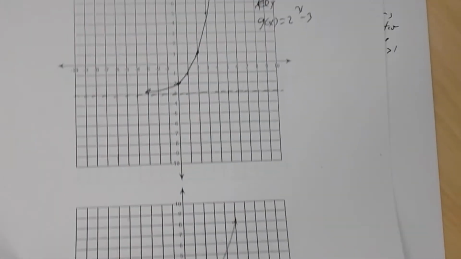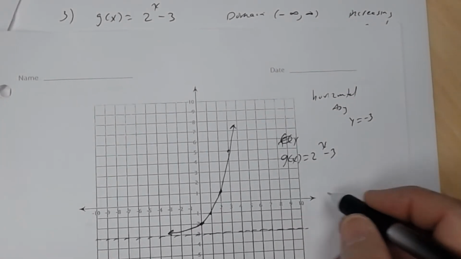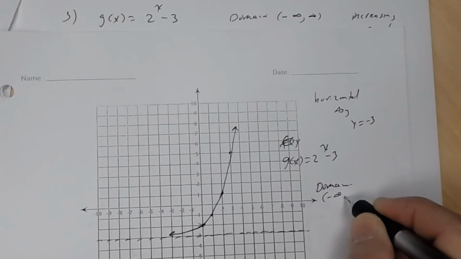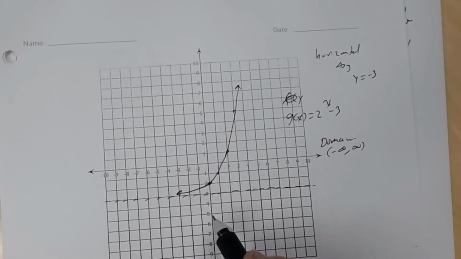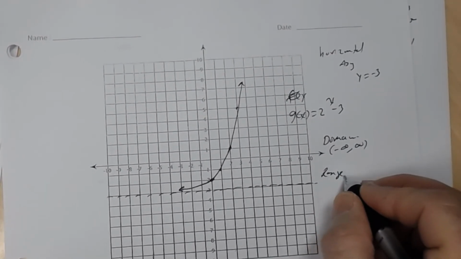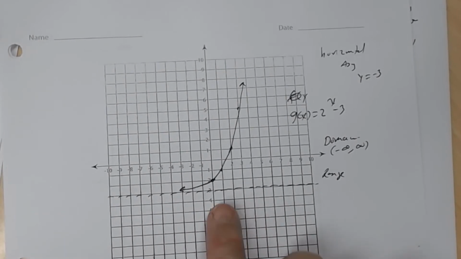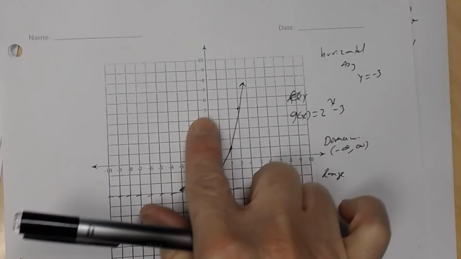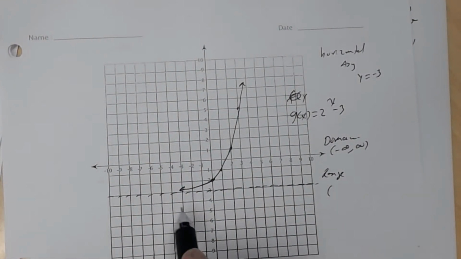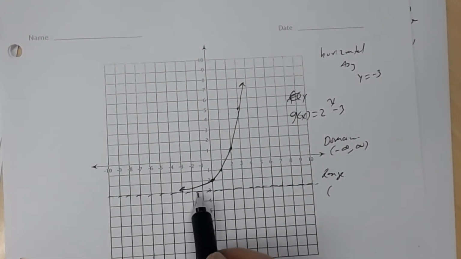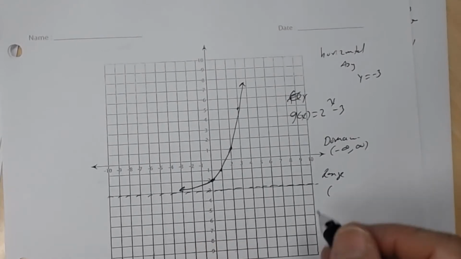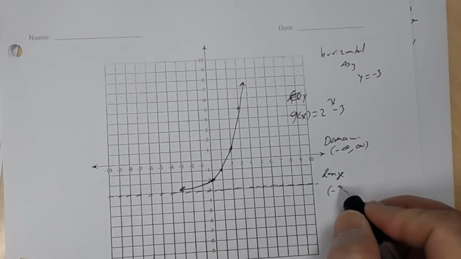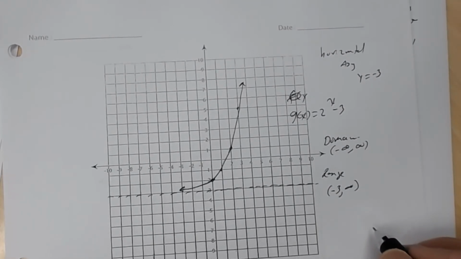Okay. All right. Now we know the domain is all real numbers because it's an exponential function, but let's talk about the range here. Remember, you start from your horizontal asymptote, and since the graph is above it, you're going to say from -3 all the way to infinity. But remember, your y value is never going to be -3. It gets closer and closer and closer to -3, but it won't be it. It will never be -3. So it'll be -3 to infinity.